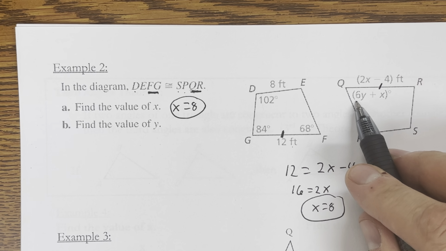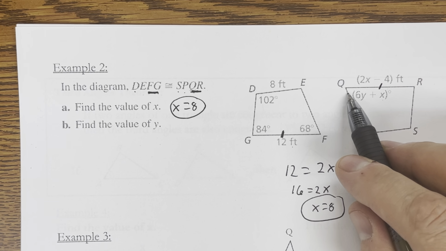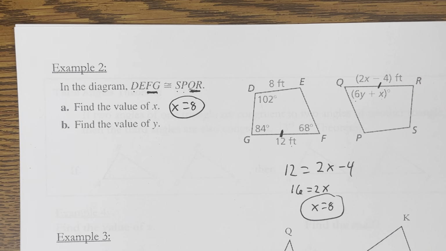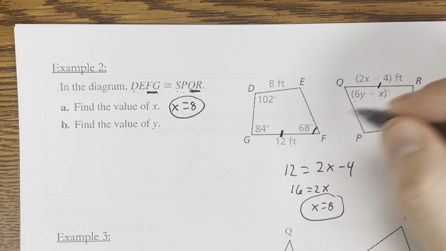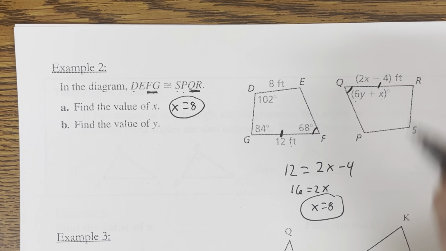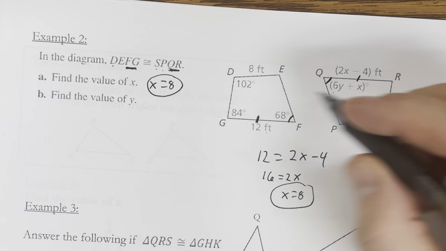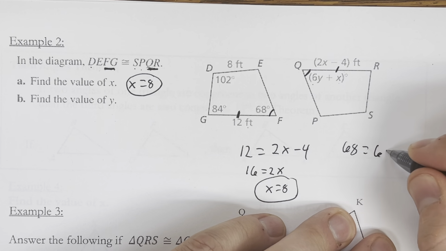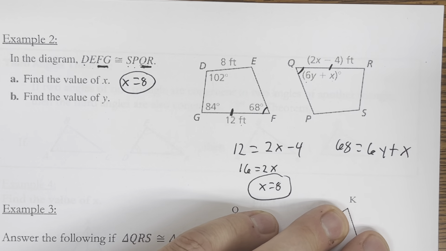I see a y here. It also has an x, so it's an angle. Angle Q and angle F are congruent. F is 68. Q is also 68. So when I set up this equation, I'm going to say that 68 is equal to 6y plus x. Oh boy, that has two variables.